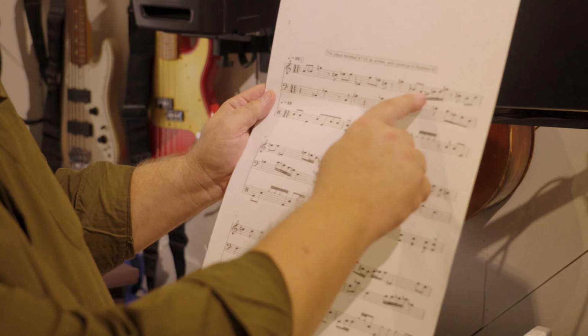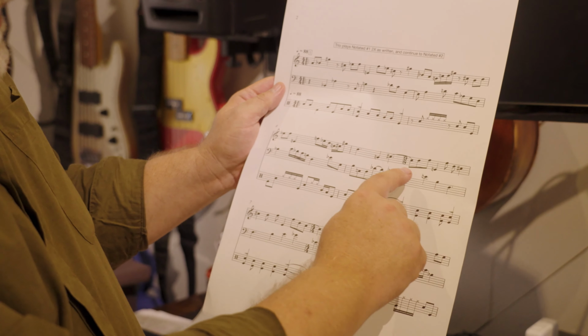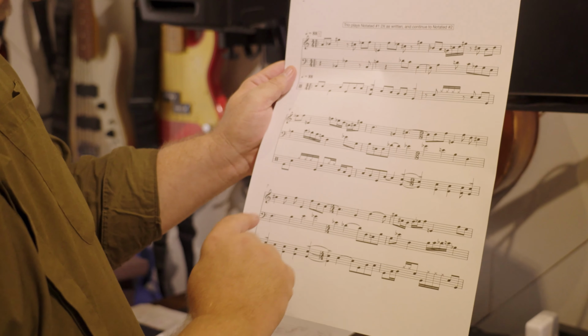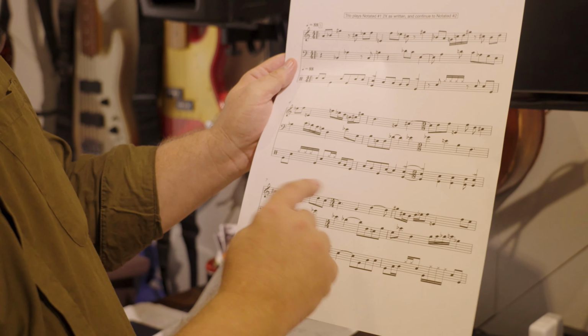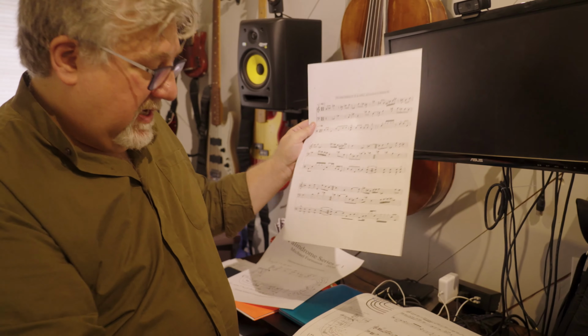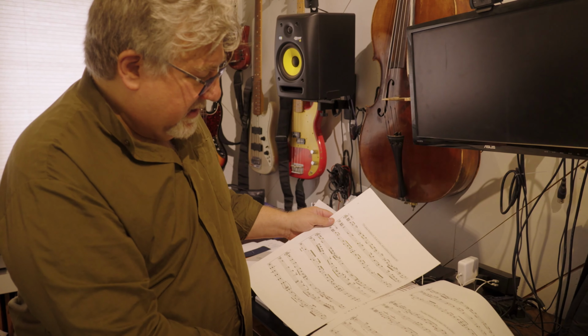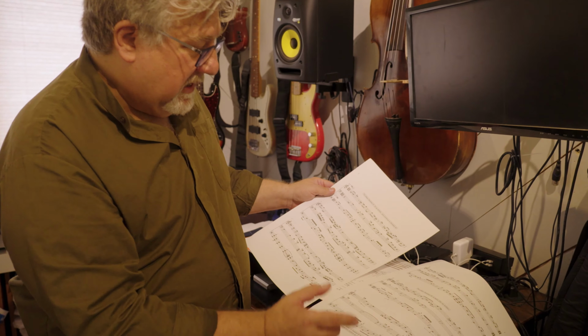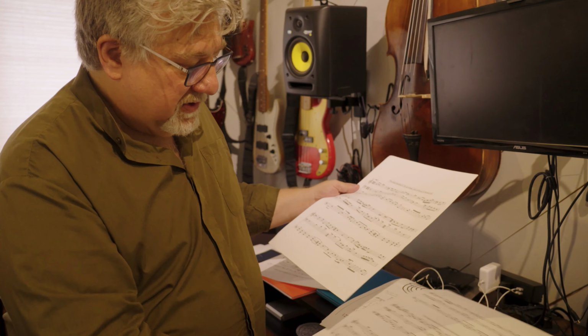You have all these measures in 4/4. There's a measure of 9/8. Then that same measure is backwards in 9/8, and then everything else continues that way. So that's the way that the original graphic score palindrome became a complete notated piece of music.